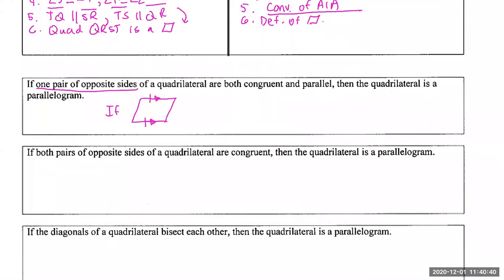And this one I tell students, since it's only containing one pair of opposite sides, that two things have to happen. It has to not only be congruent, but parallel. You don't have to know anything about the other pair of sides.